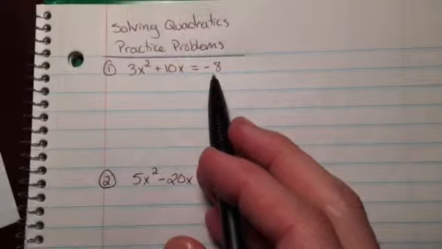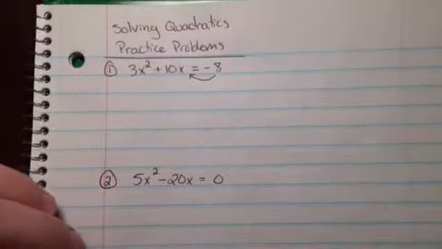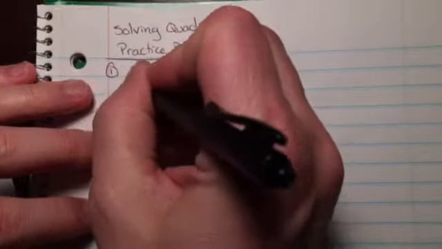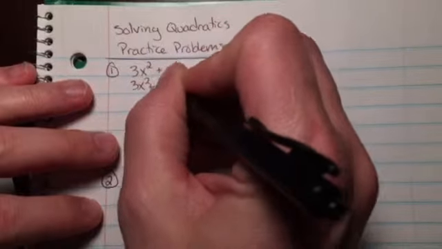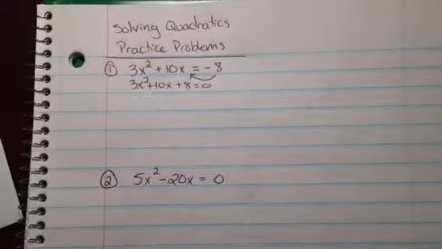Here, it's not equal to 0. I want the 8 to be over on this side. Remember, once you change sides, you got to change the sign. So 3x squared plus 10x, now a positive 8, and it equals 0.